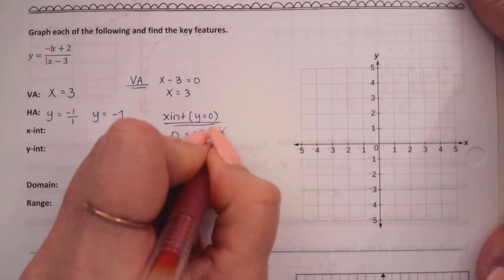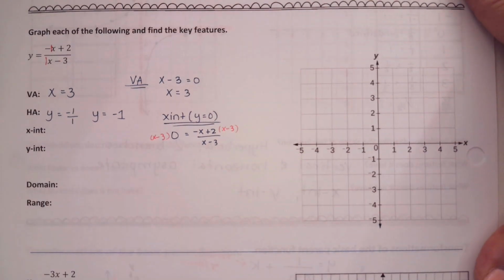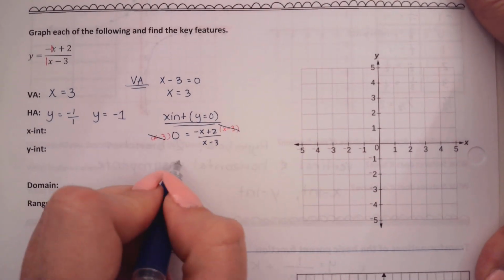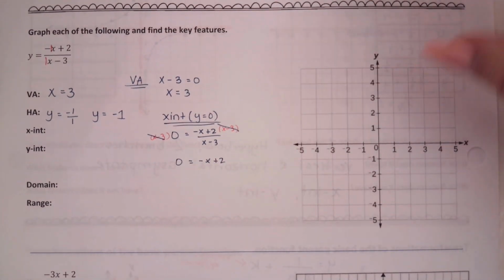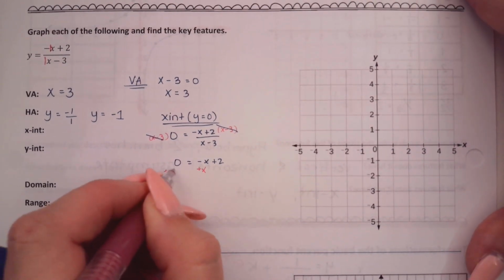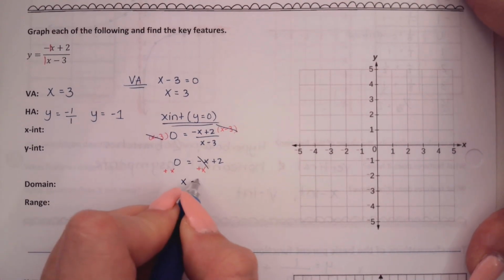Yep, we'll multiply by the denominator, which is nice because when you multiply by 0, it goes away. So then I get 0 equals -x plus 2. Or I could do it in one step. I add x. Makes it one step. So we get x equals 2.